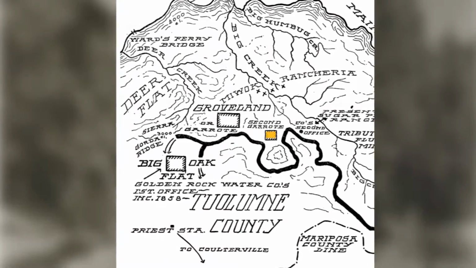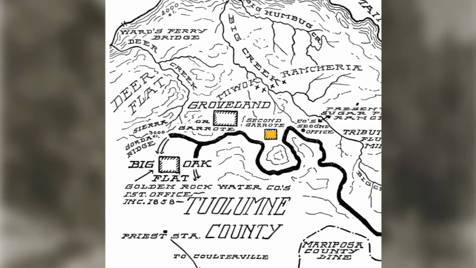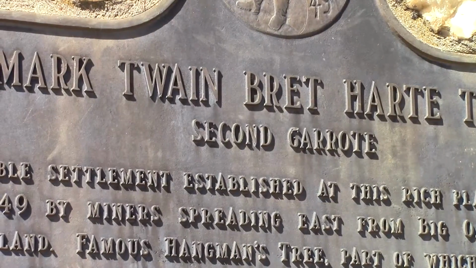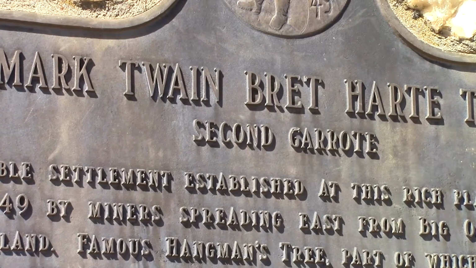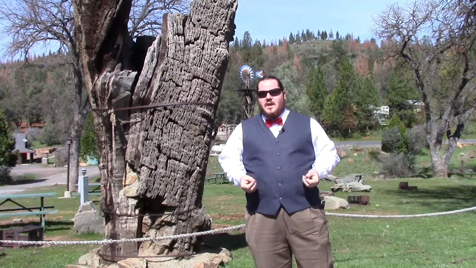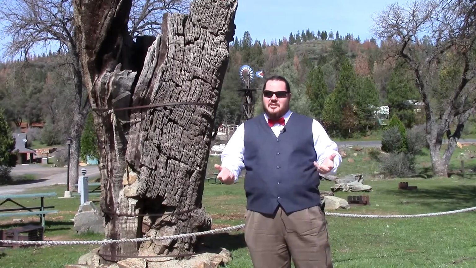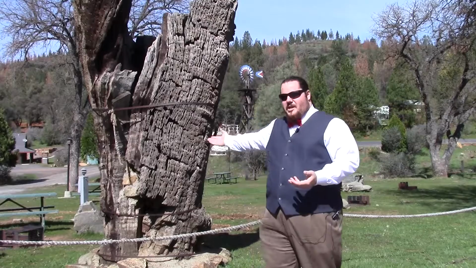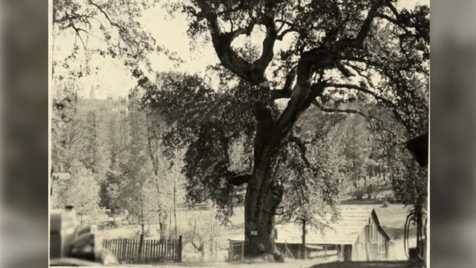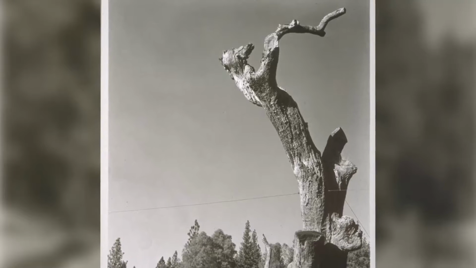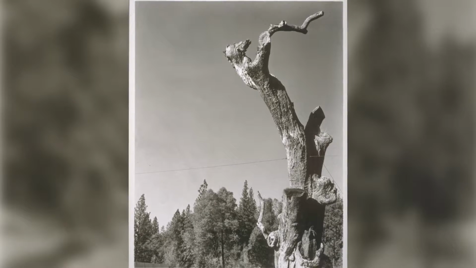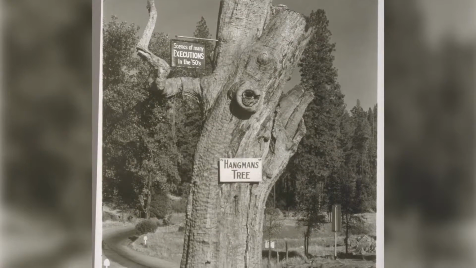The last stop on our Highway 120 tour, Second Garrote. Second Garrote is just down the road from First Garrote. The reason the town moved to this location was because of the many, many hangings, which is also how the town got its name. Behind me here, you'll see the remnants of the old oak tree that was used for these hangings. There are over 60 hangings in the area. Those are just the confirmed ones of people that made it to trial. That's not counting any lynch mobs or any of that.